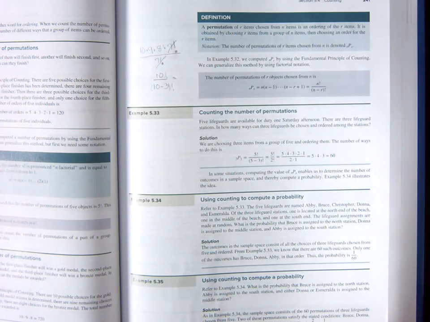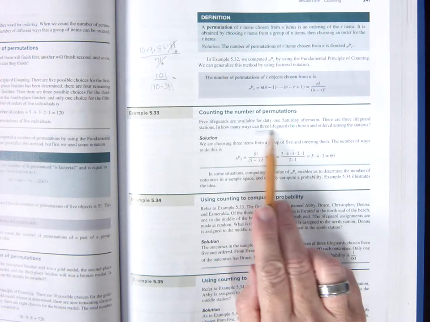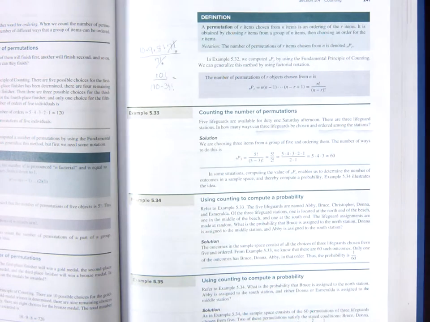All right. Let's look at this: 5 lifeguards are available for duty one Saturday afternoon. There are 3 lifeguard stations. How many ways can 3 lifeguards be chosen and ordered among the stations? So this is where we have 5 total, and we're looking at only 3 stations.